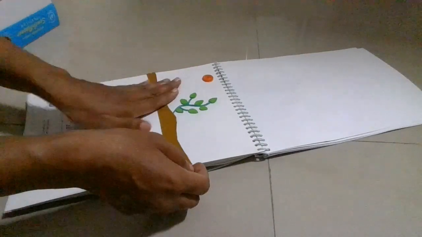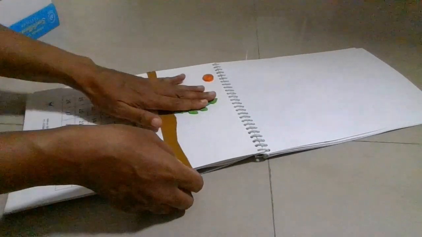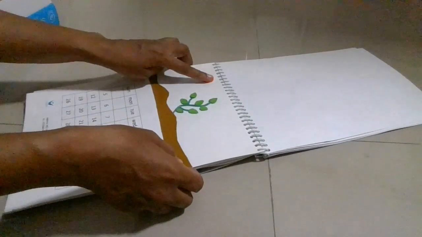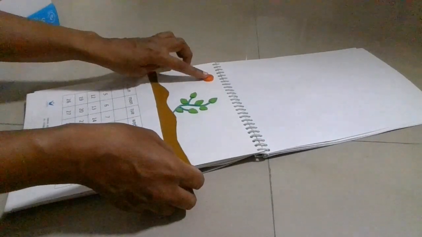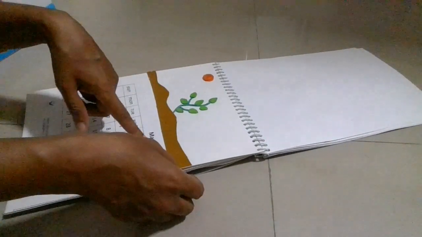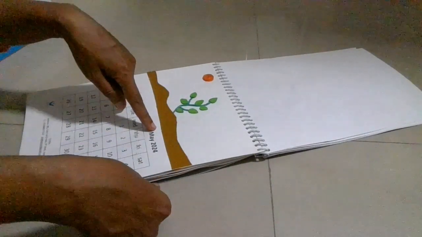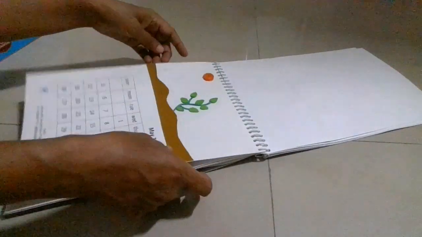In the next tactile, we don't see the roots. We see a bigger plant with many leaves, and then there is a sun shining in the sky. So it is also present in the month of May, signifying that May is a month of summer in India.